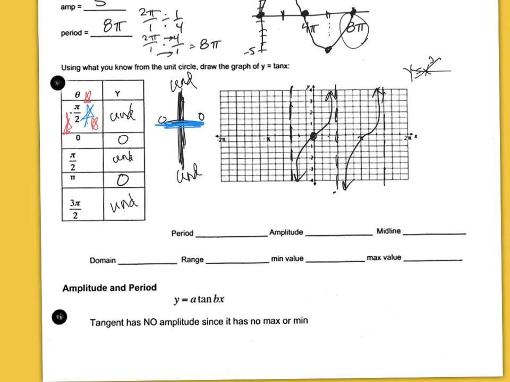It should not touch or cross that asymptote. Now, what's different about this is one cycle right here, from negative pi over 2 to positive pi over 2, which is basically 1 pi. So we have a different period than the others. Also, because we have arrows, top and bottom, this thing goes up forever and down forever.